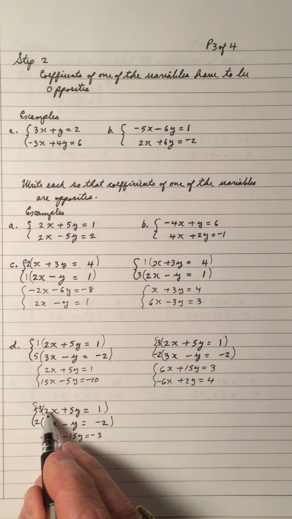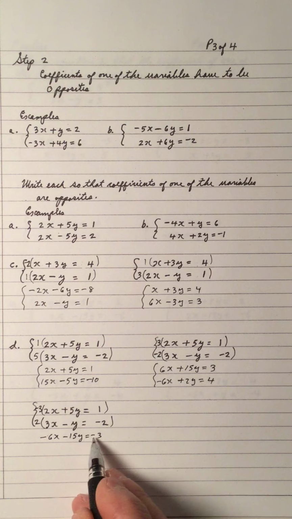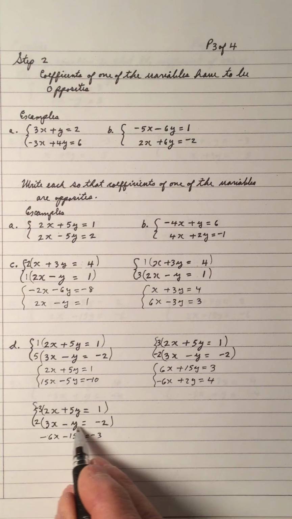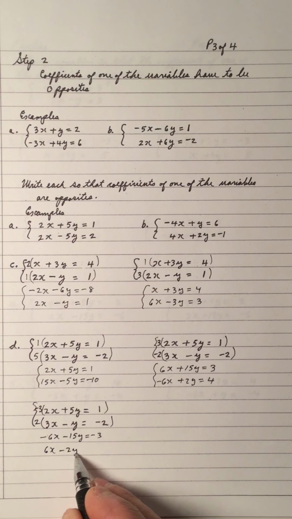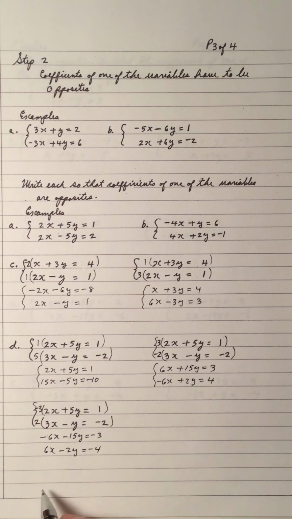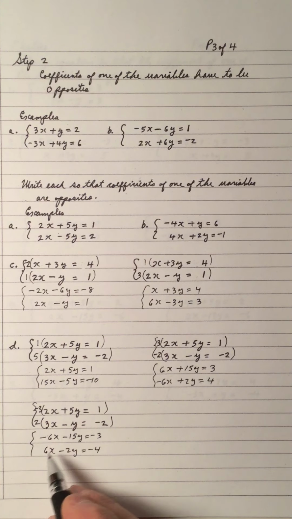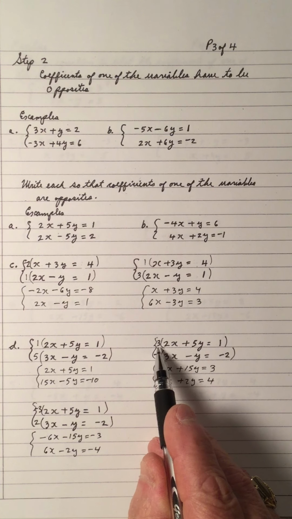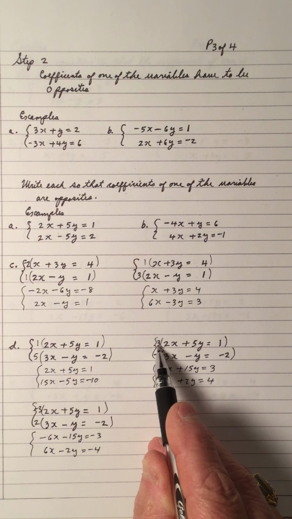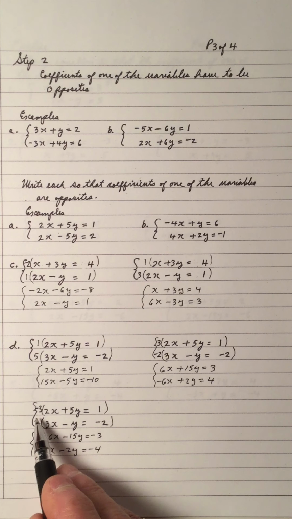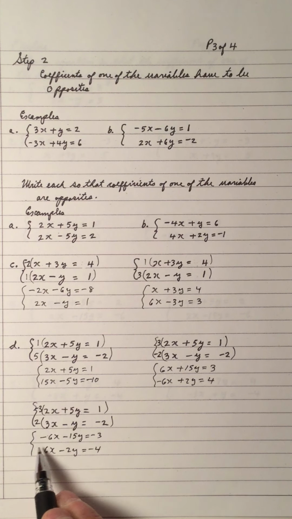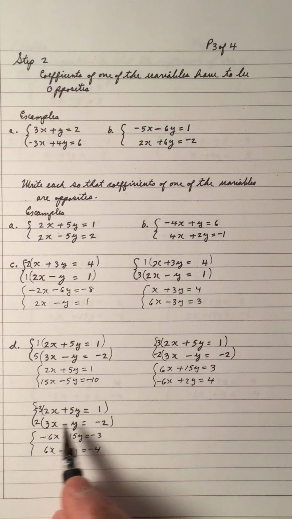So -3 is multiplied by all these terms. There they are. And now I'm going to multiply 2 by all of these. 6x minus 2y equals -4. And so if somebody could multiply by 3 and -2, somebody else could multiply by -3 and 2 here. But you still get the x's opposite, but different equations.